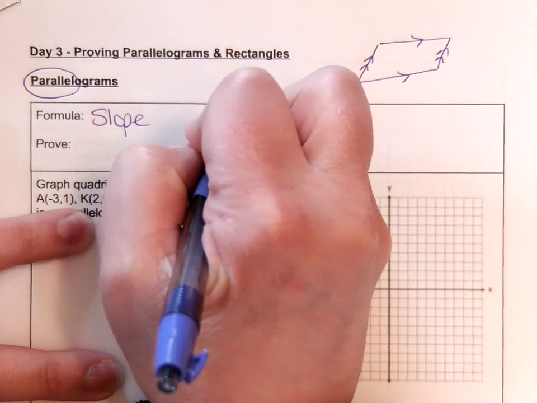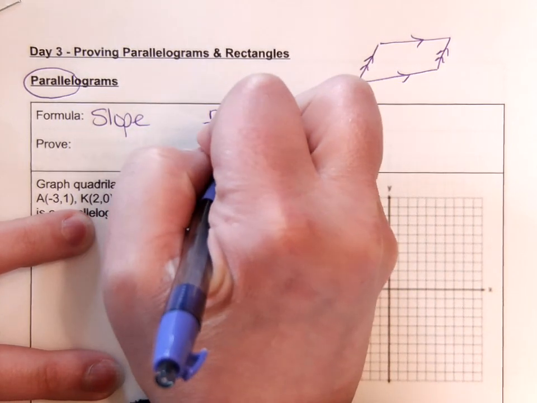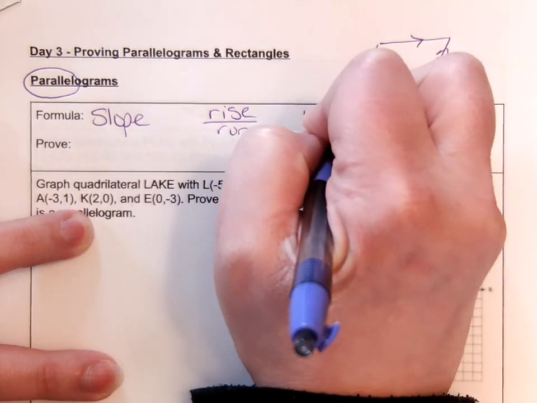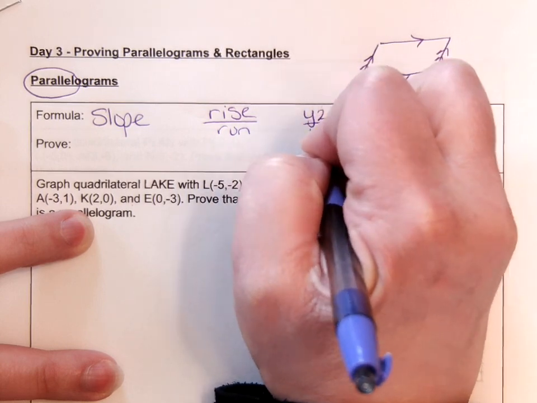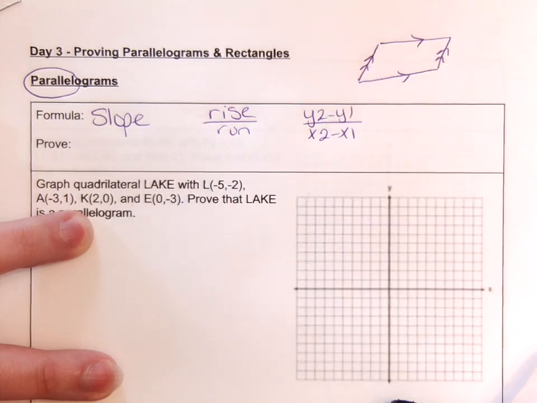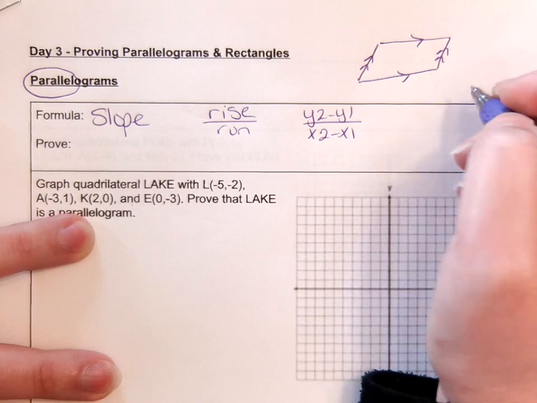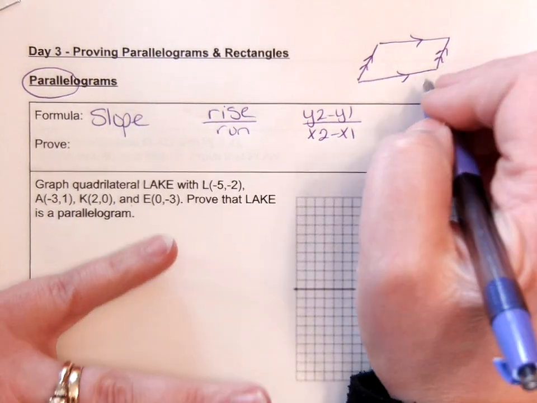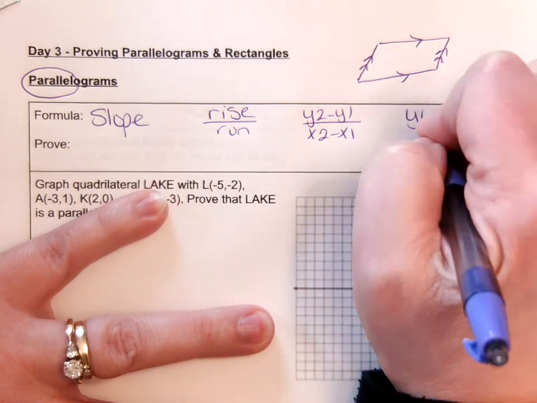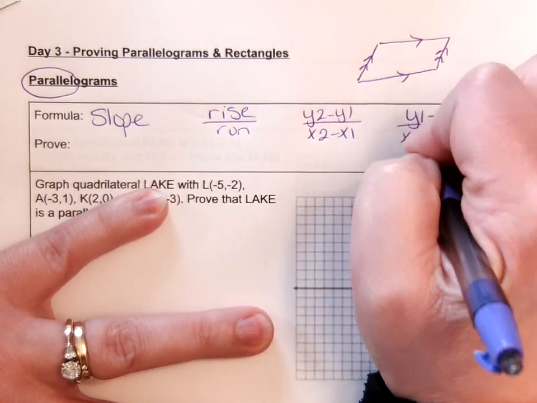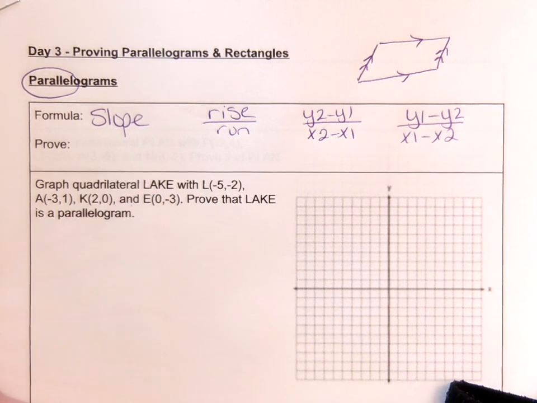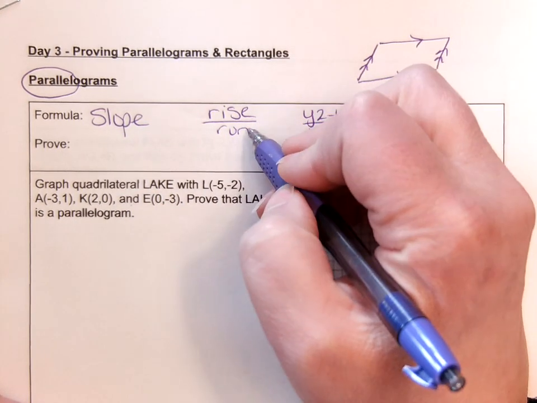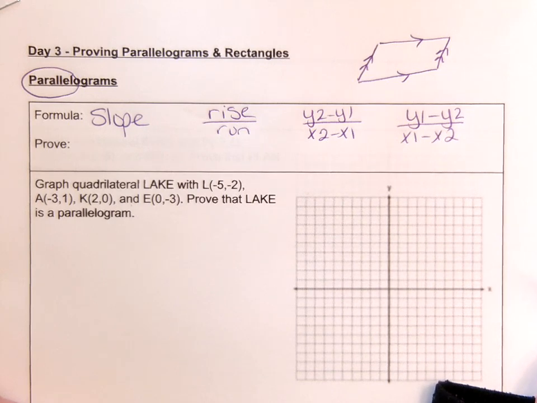So whether you use rise over run, or y2 minus y1 over x2 minus x1. And a lot of times I tend to put the first point first and the second point second. That's just me. So you can do y1 minus y2 over x1 minus x2. It works the same exact way. So if you have the graph, you can simply do rise over run, which is what I'm going to do, but you can always use your formula.